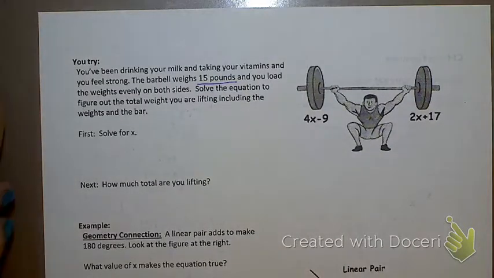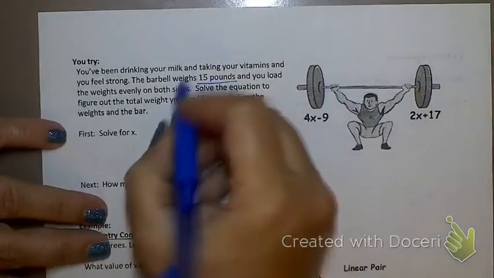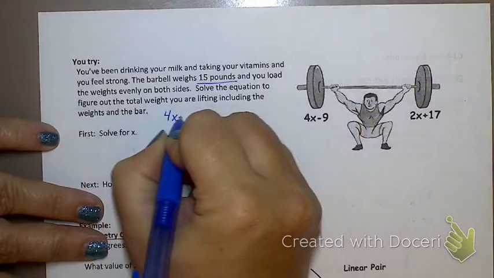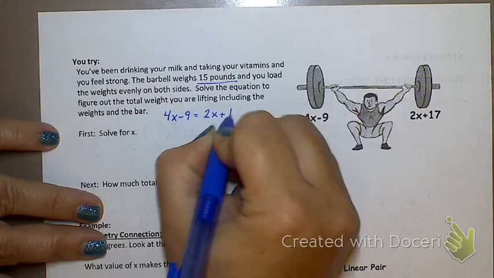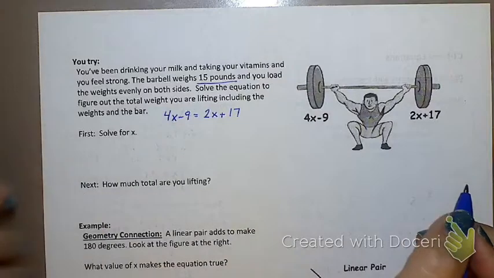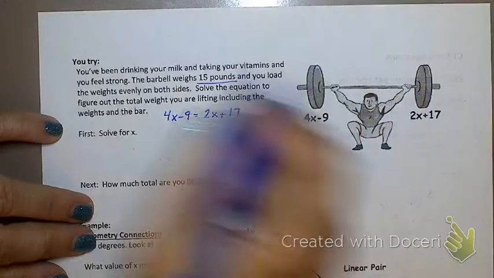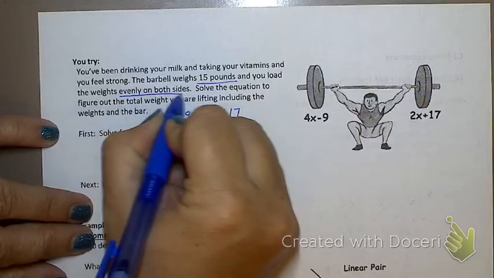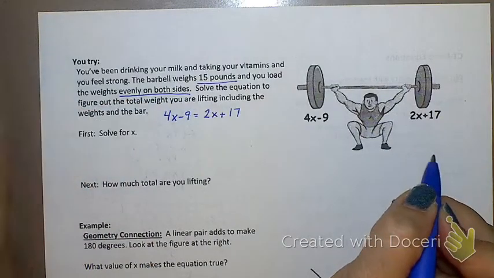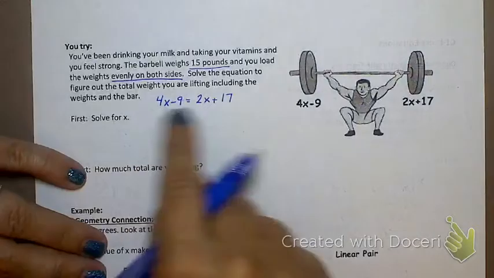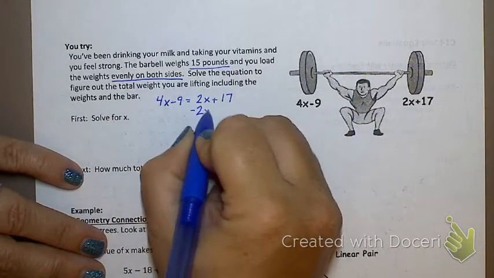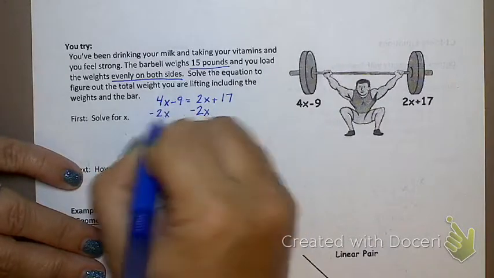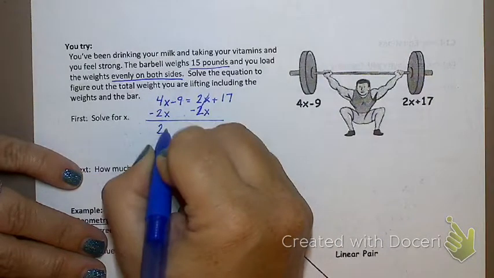So how do I get started to solve for x? 4x minus 9 equals what? 2x plus 17. How do I know to set those equal? The weights are loaded evenly on both sides. Okay? So if I want to solve for x, what should I do here? Subtract 2x. Why not subtract 4x? You could, but it keeps it positive if you move the 2x instead.